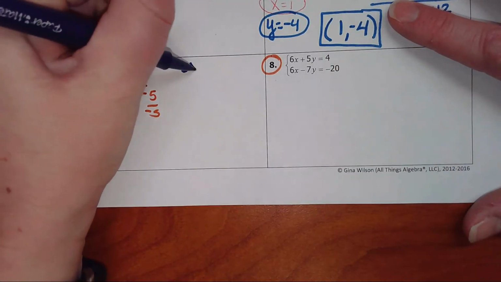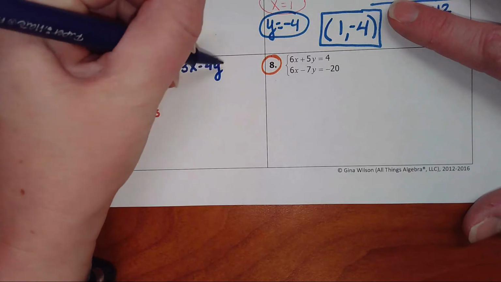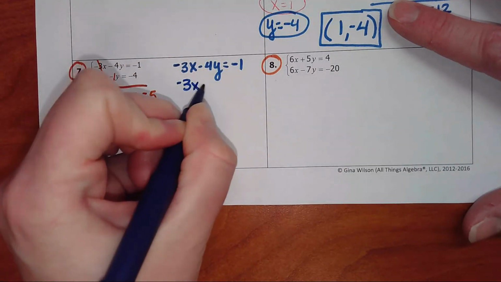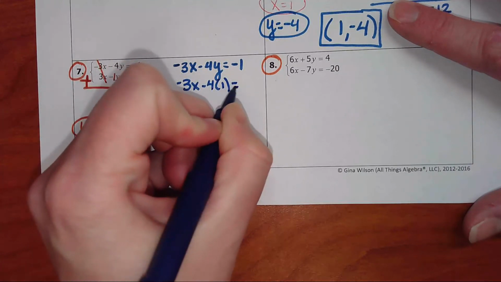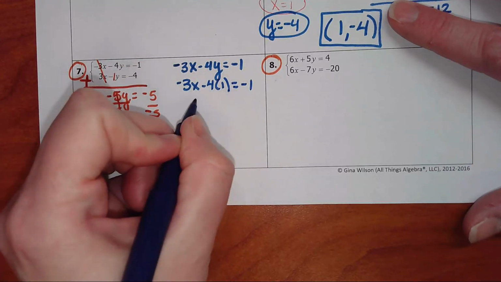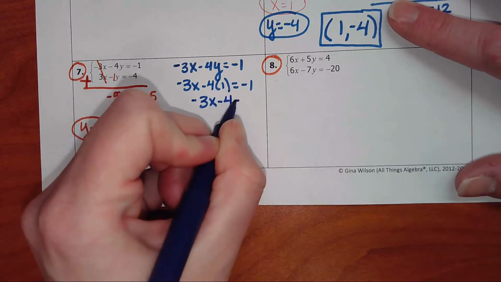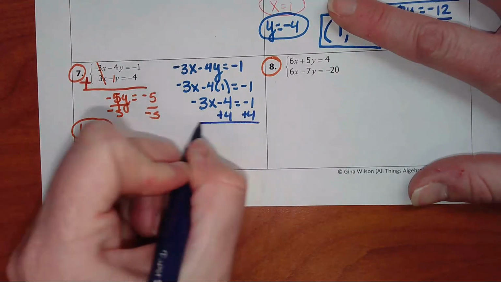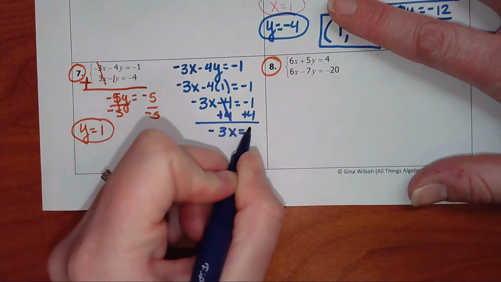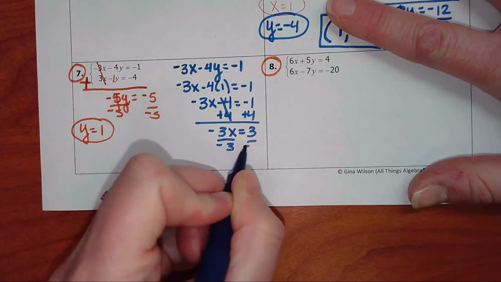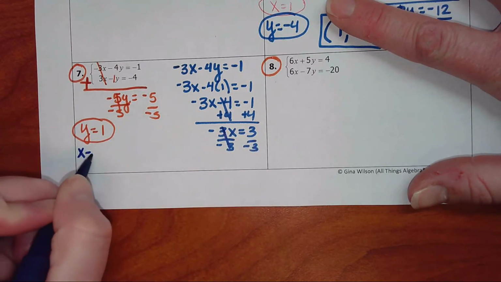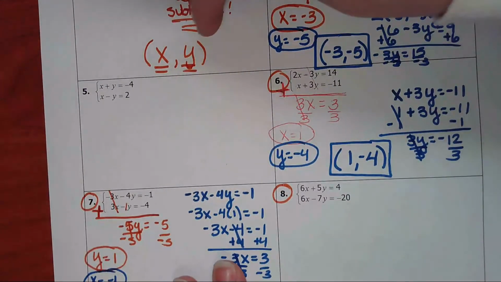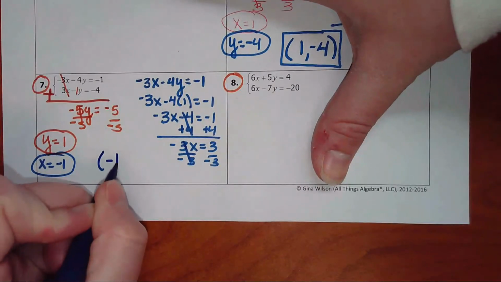Top one says -3x minus 4y equals -1. I'm going to take the 1 and I'm going to plug it in right there. So we have -3x minus 4 times 1 equals -1. Multiply that and you get -3x minus 4 equals -1. Add 4. -3x equals 3. Divide by -3, and you get x to equal -1. So now, again, you write this as x, y: -1, 1.